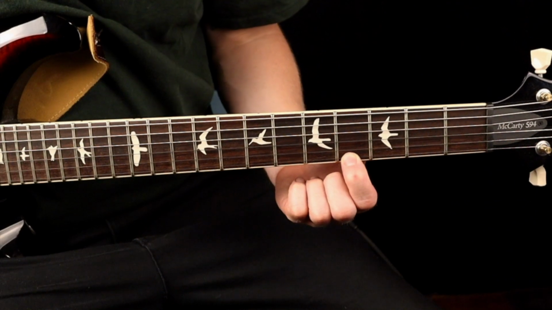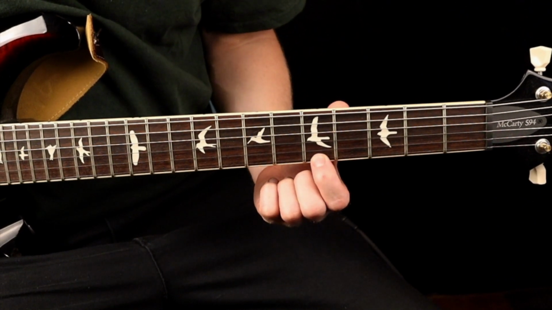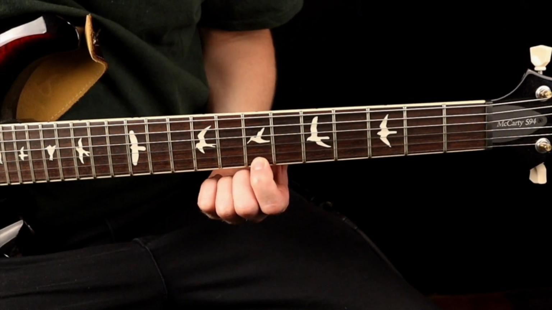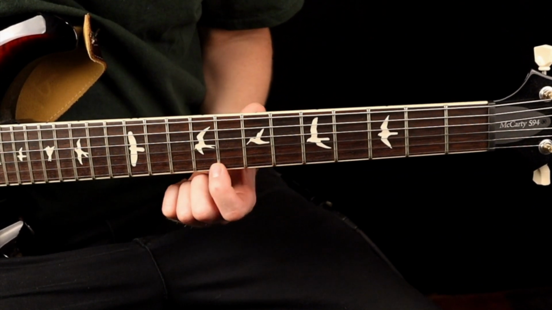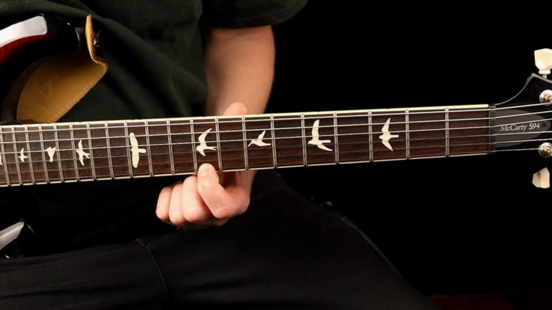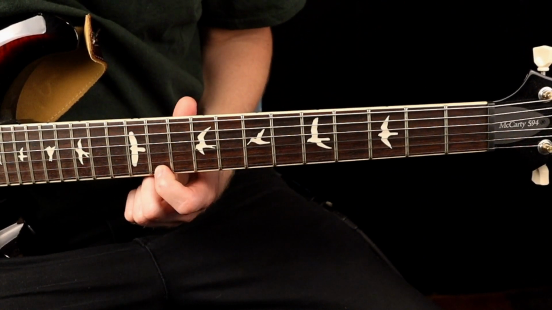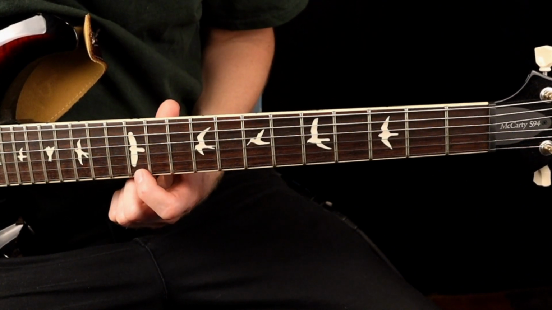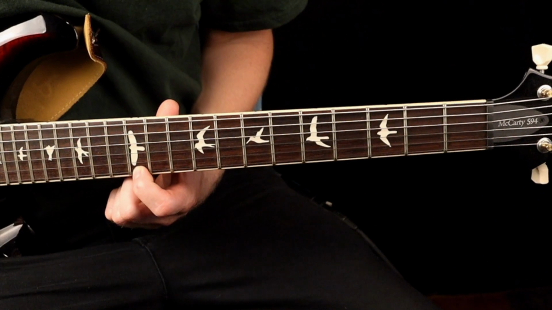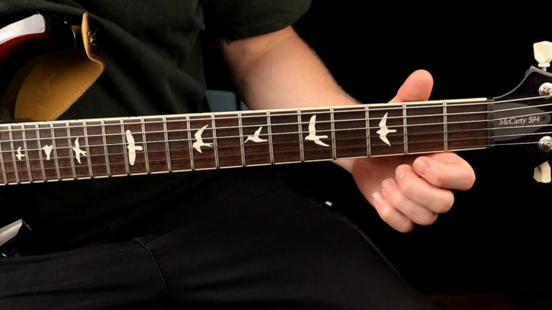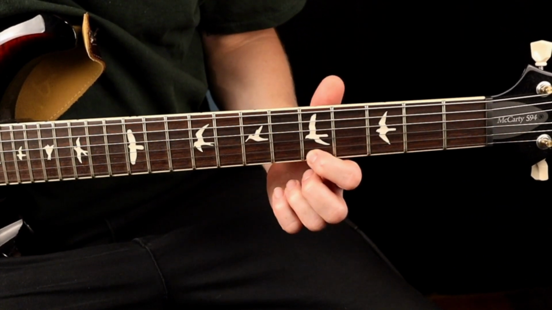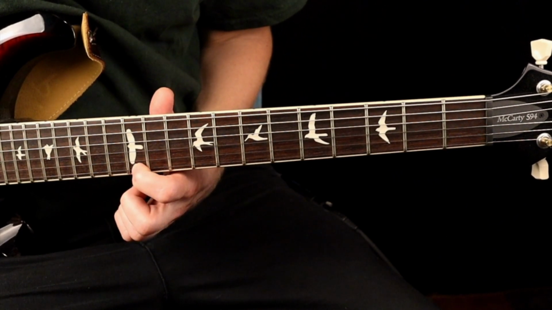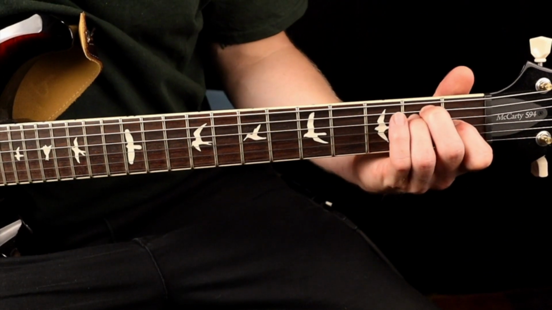Then we go a half step up to A, whole step to B, whole step to C sharp, whole step to D sharp, and finally one more half step back to E. E major.